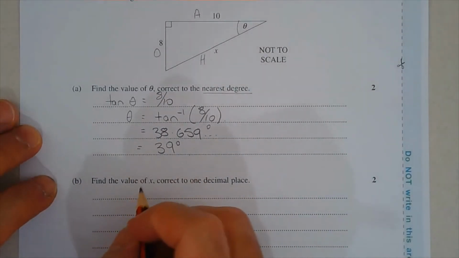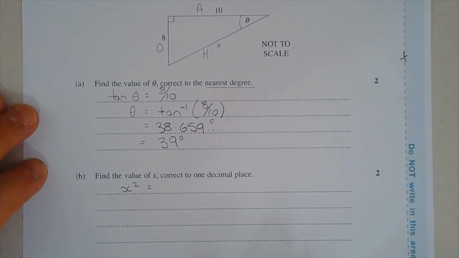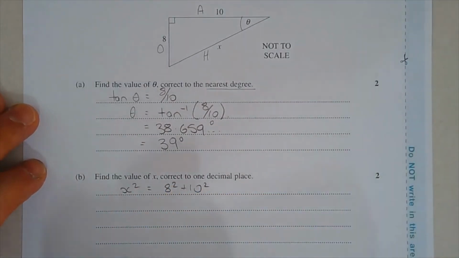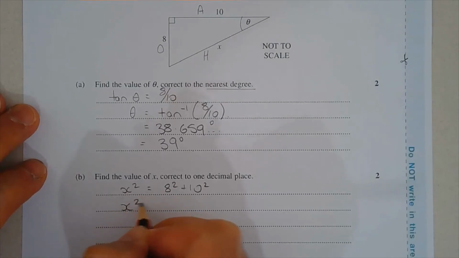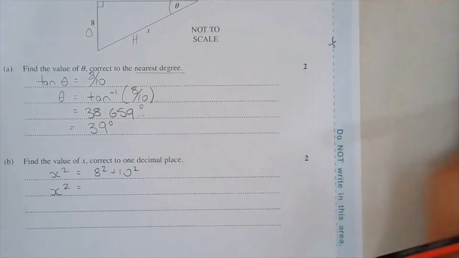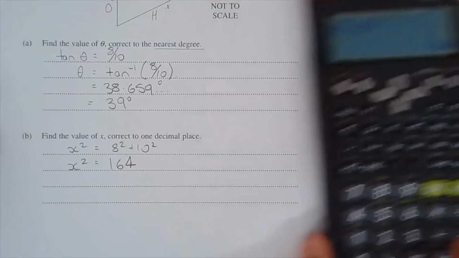By Pythagoras Theorem, x squared is equal to 8 squared plus 10 squared. So 8 squared plus 10 squared is 164. And we need to take the square root of that.